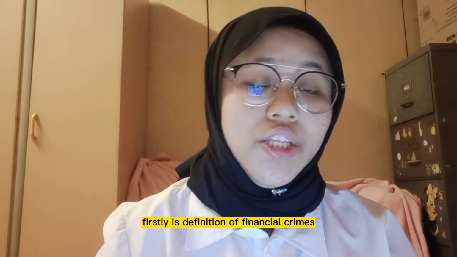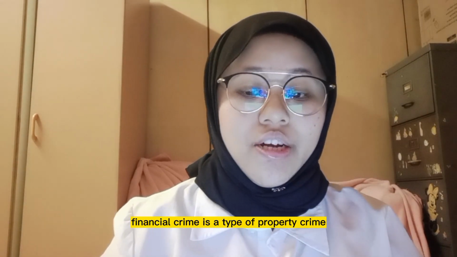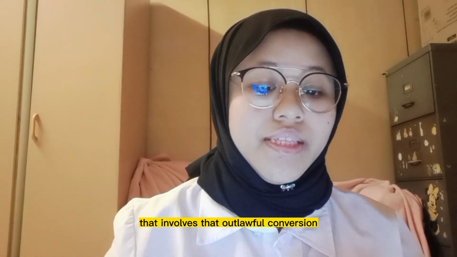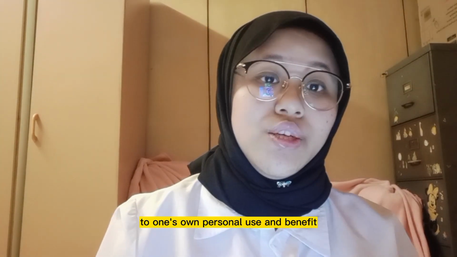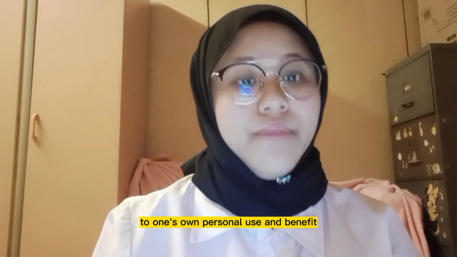Firstly, is the definition of financial crimes. Financial crime is a type of property crime that involves the unlawful conversion of ownership of property belonging to one person to one's own personal use and benefit.